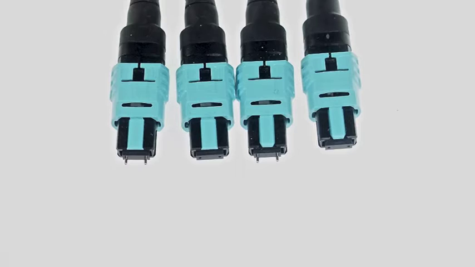Panduit's PanMPO connector allows you to take one connector and change it to any of the 4 variations of the MPO connector style. If you have to test MPO connectors and you need reference cables, but you don't know what style of connector you're going to need, having your reference cables with PanMPO connectors on them will allow you to easily change from one style to another according to your needs. This greatly simplifies testing the MPO connector. Let's look at how easy it is to make those changes.